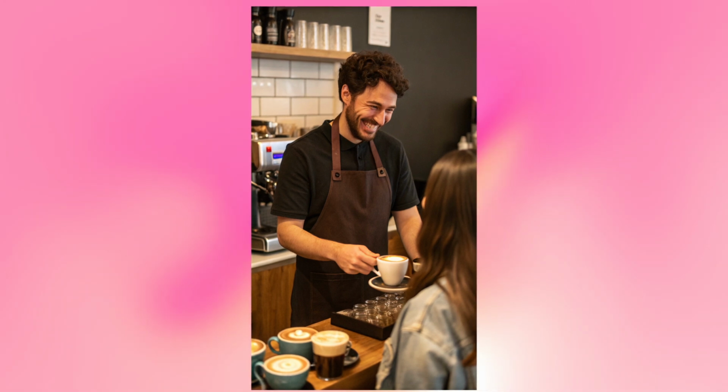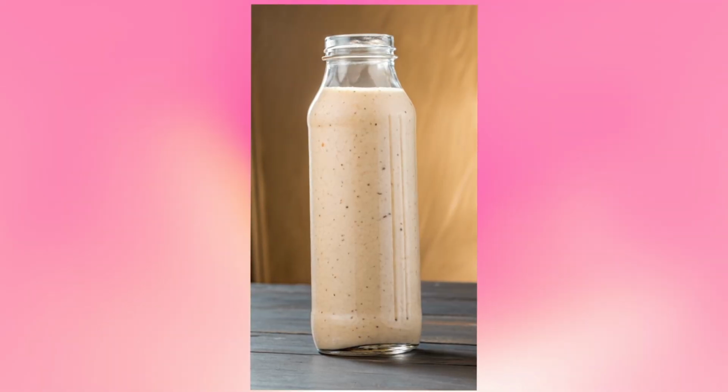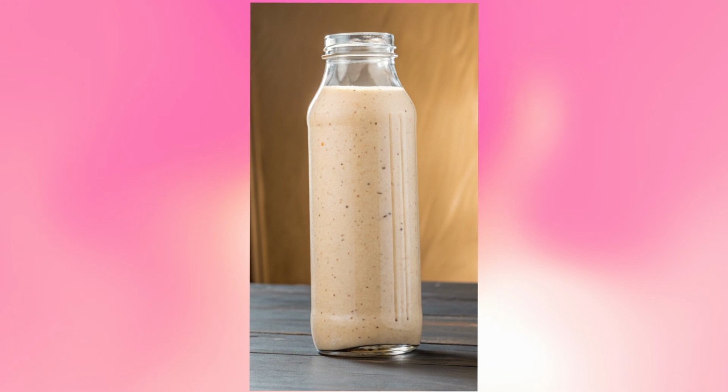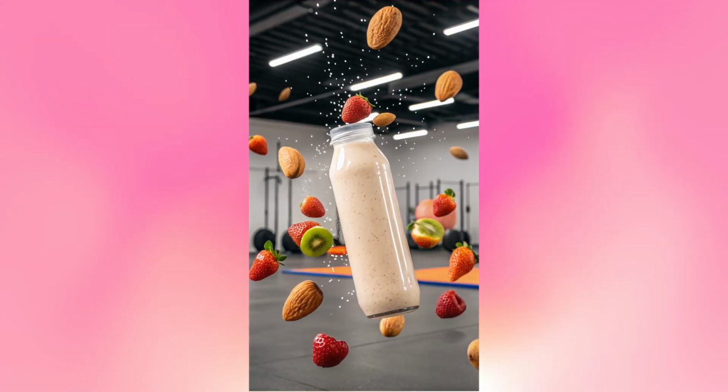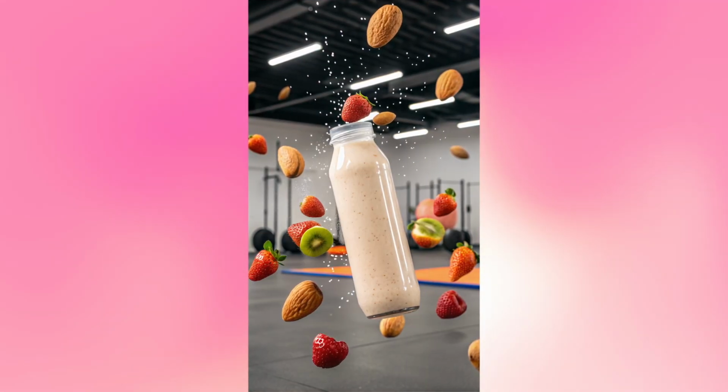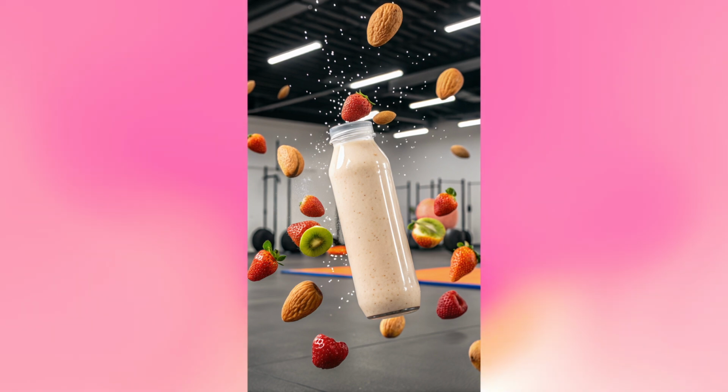And for the motion graphic style, we're going to create a white smoothie bottle on a wooden surface with a flat colored background, and another version where this bottle appears to be levitating with fruits and nuts exploding in the background.